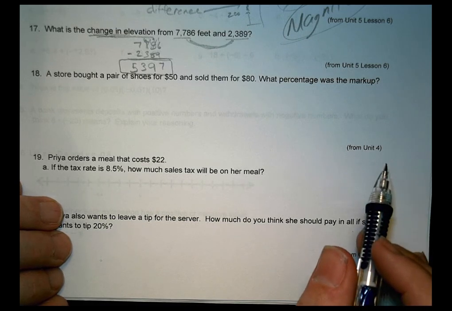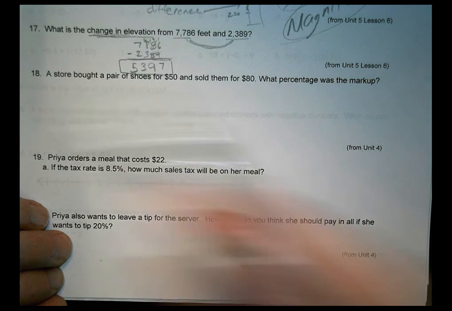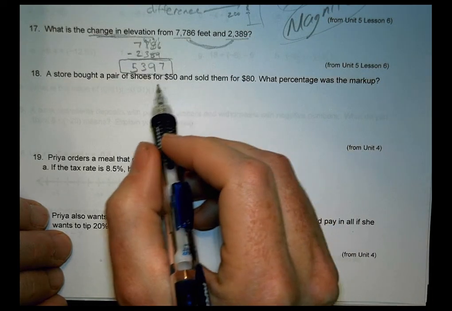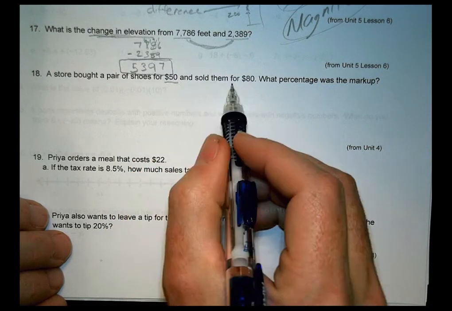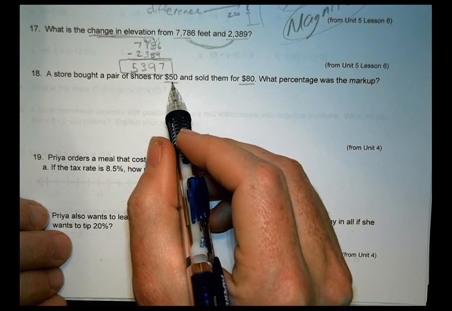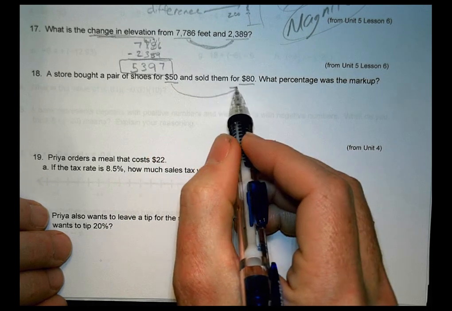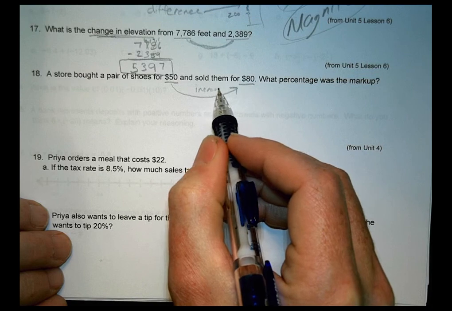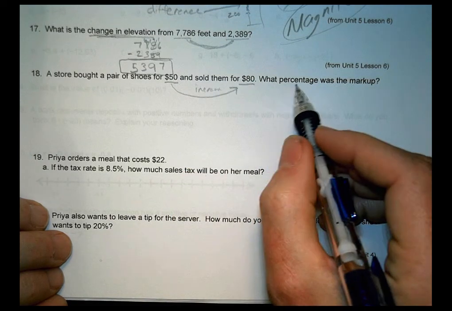Maybe you didn't quite do what the book said, maybe something a little different, so let's see if we can help you out here. The store bought a pair of shoes for $50 and sold them for $80. So they bought them for $50, and we can see an increase in price to $80. What was the percentage of the markup?